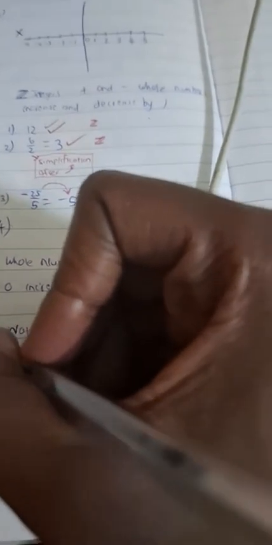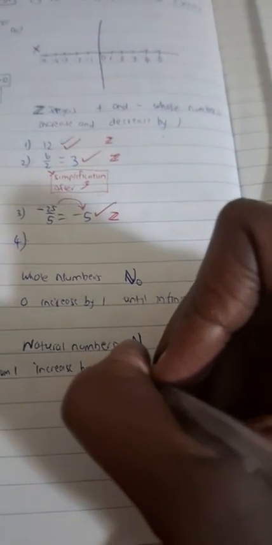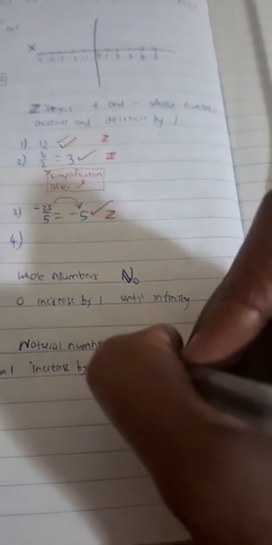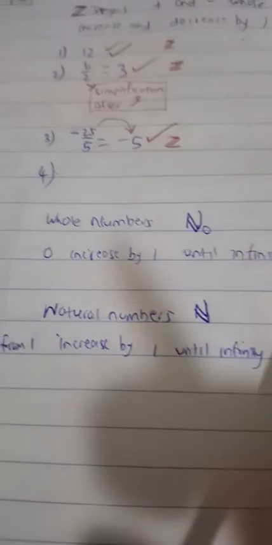Okay, Loretta says numbers that start from 1. Very good. Yes, they start from 1, and they increase by 1. That's very important. They increase by 1 up until infinity. So very important. Very, very good.